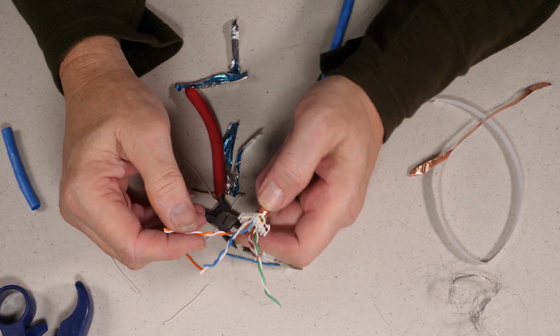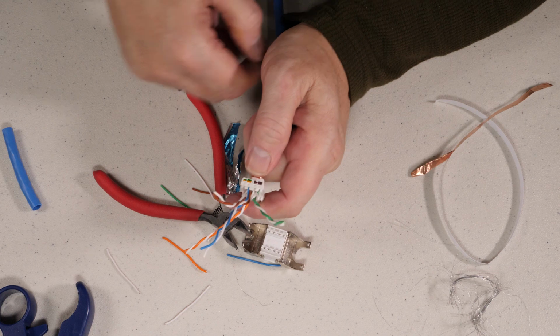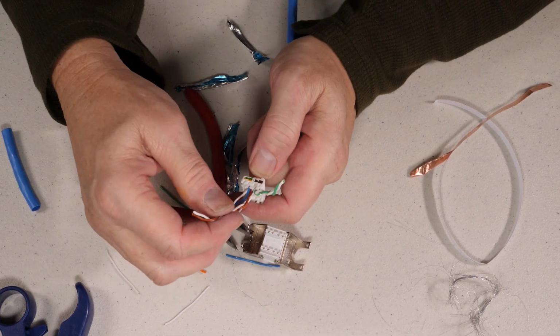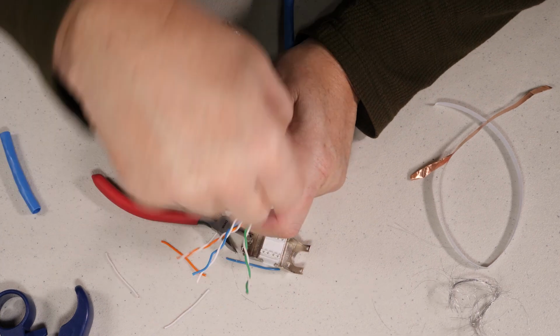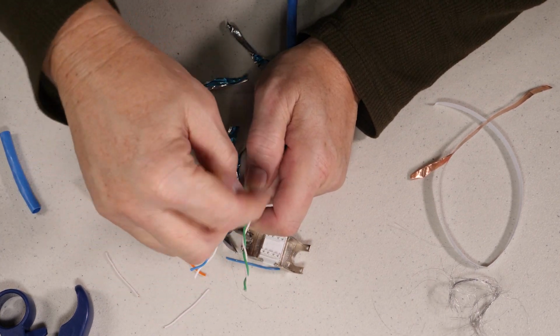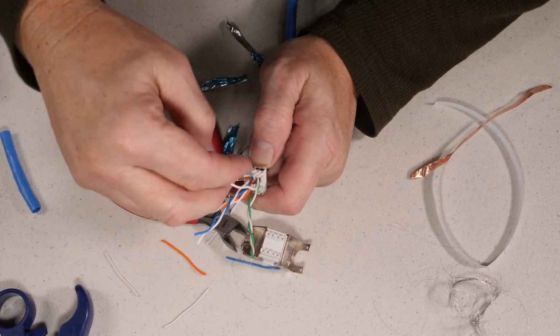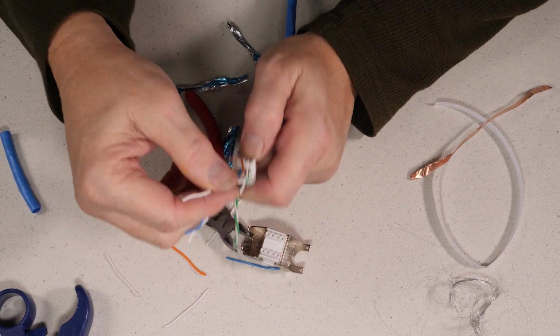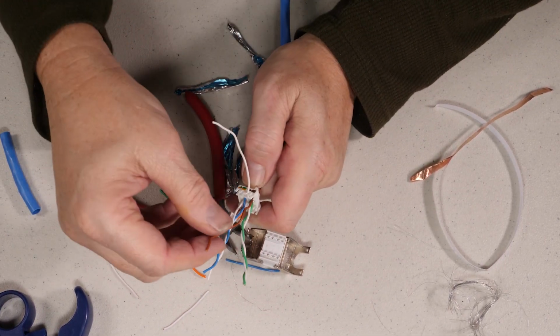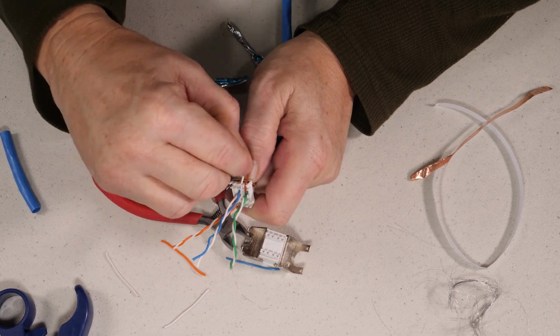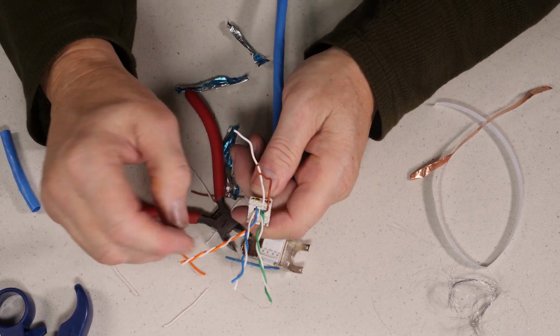So now that we've got this set up, let's go ahead and start wiring this thing up. The first thing we're going to do is untwist the white and brown wire, and we're going to take and slide that into the notch, just like that.